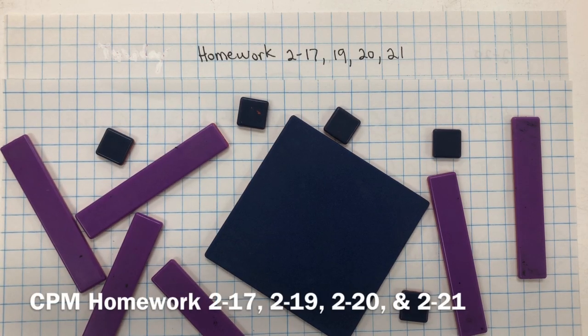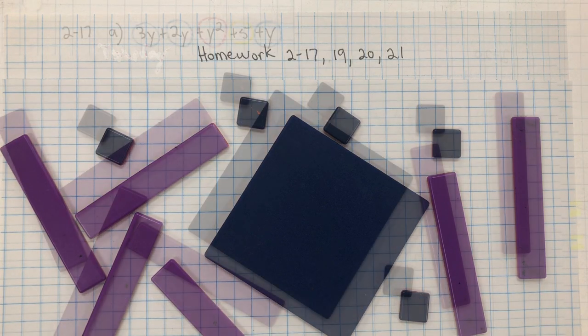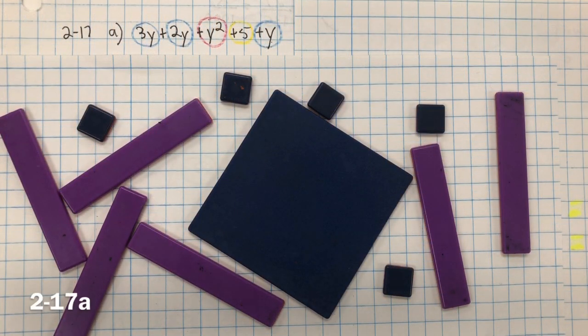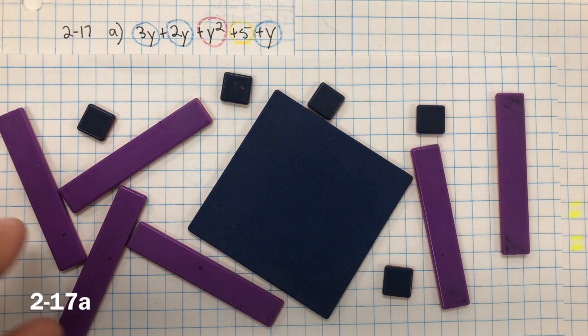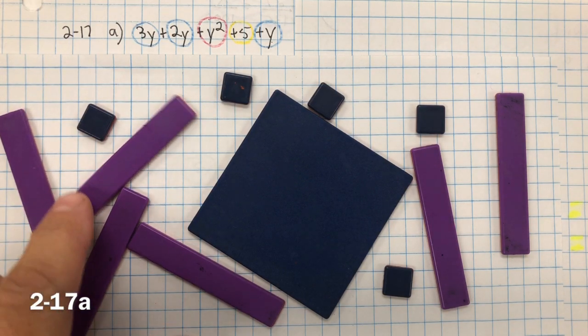This is the homework for 217, 219, 220, and 221. For 217, we need to simplify each algebraic expression. And if not possible to simplify the expression, explain why not. So I'm going to use algebra tiles to help simplify this expression.